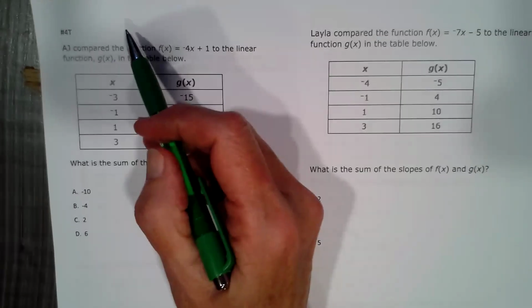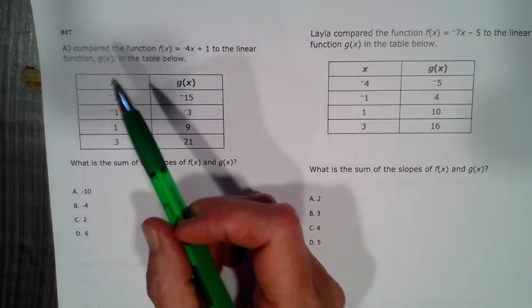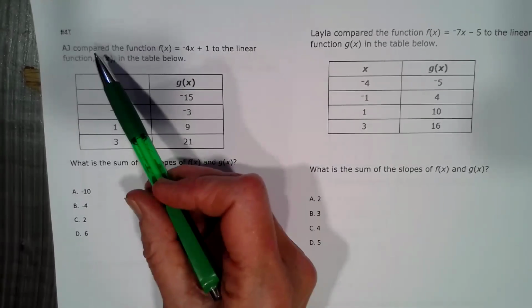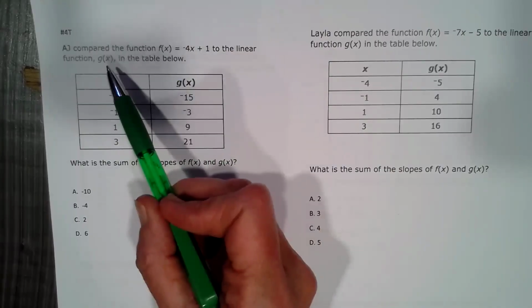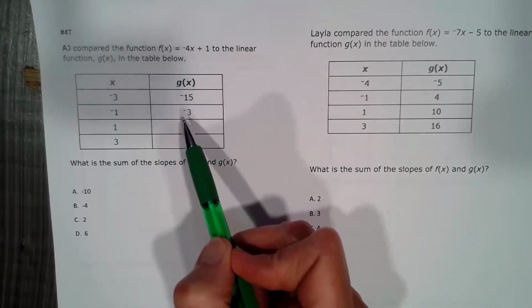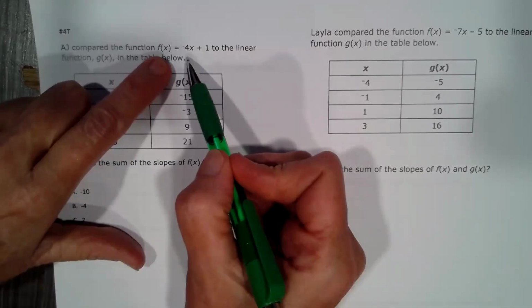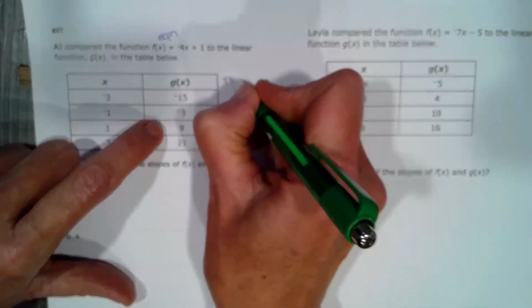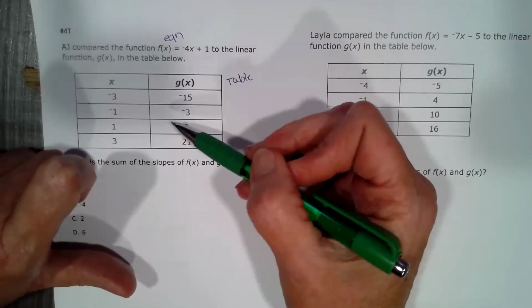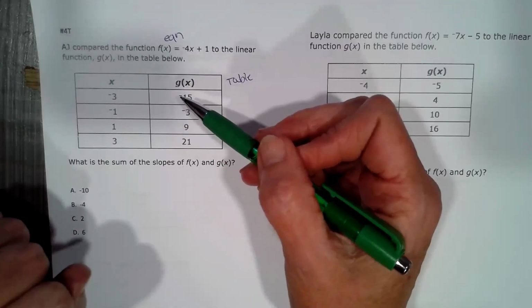All right. Last question. I want you to write right up here, last question, if you're listening. AJ compared. Notice compared. That means there's two functions going on here. This is one of your functions. To the g of x, this is another function. This is given as an equation. This is given as a table, and they're going to do that to you on the EOC. They're going to give you two different ways to represent two different functions and ask you something about them.